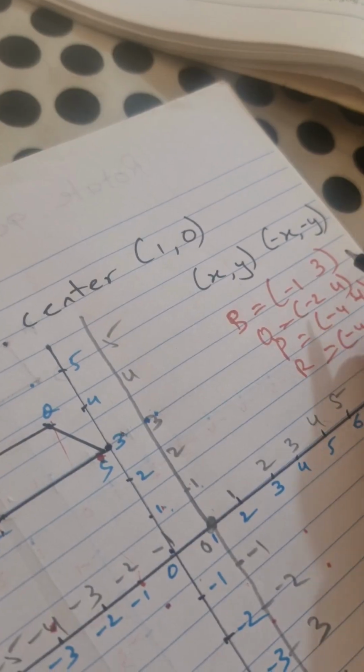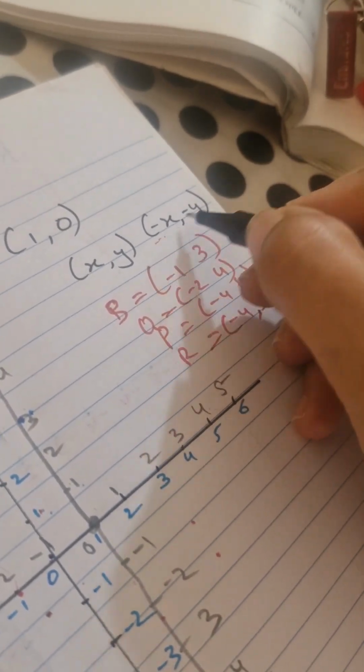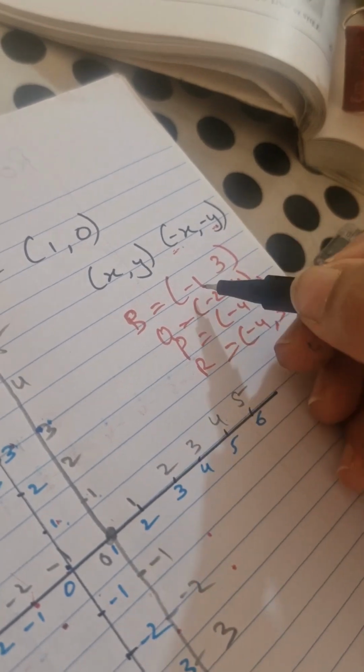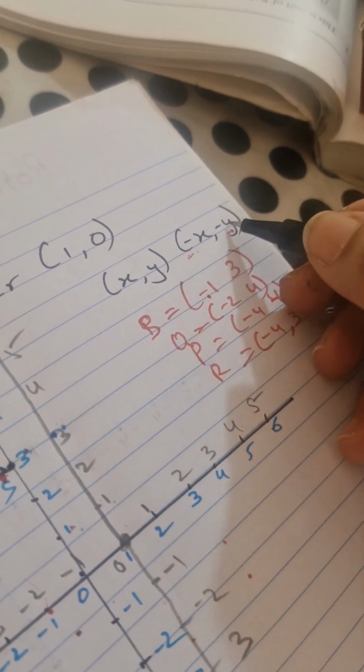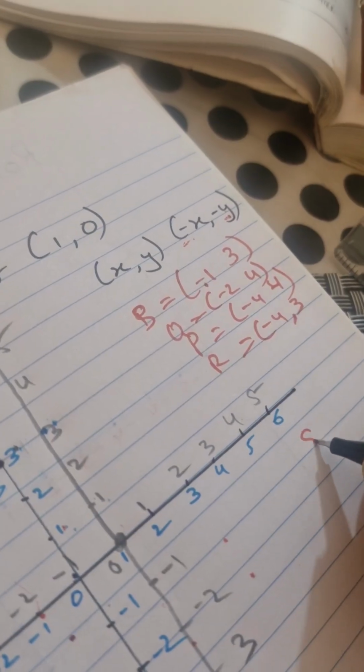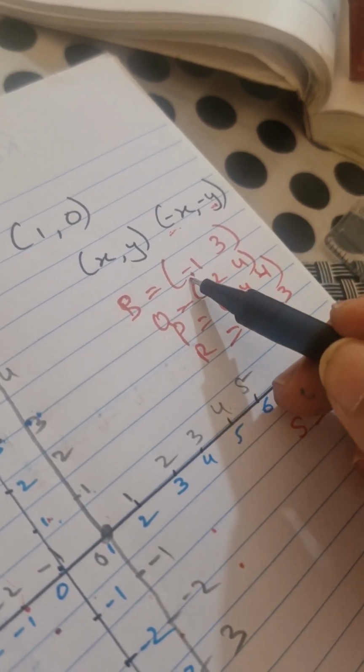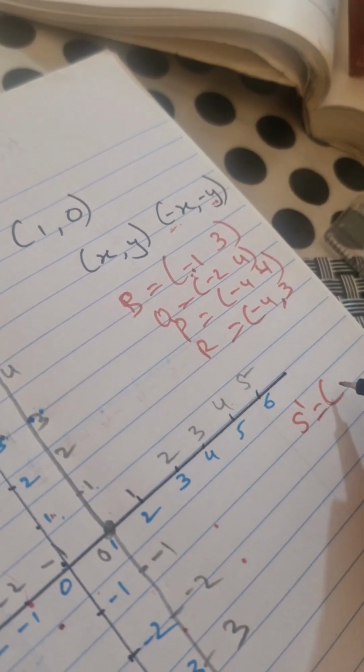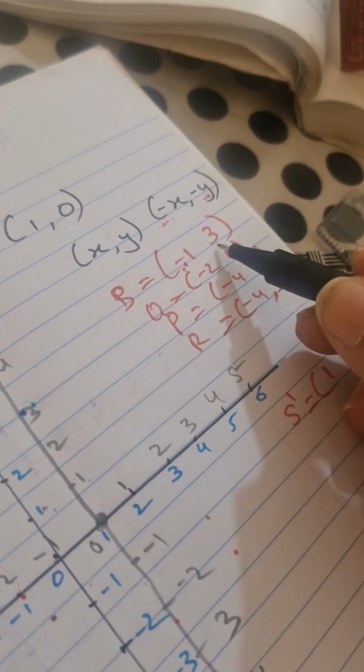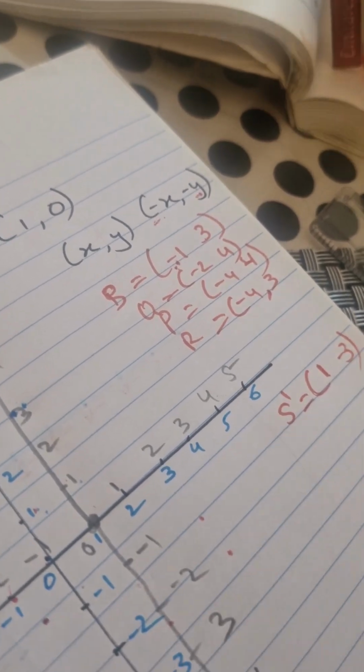Okay, so now you will swap. What is your rule? Negative x, negative y. So if it is negative, it will become positive now. So your S prime will be, because this is negative, minus negative will become plus, so it will be positive 3, and this is positive, so it will be negative 3.